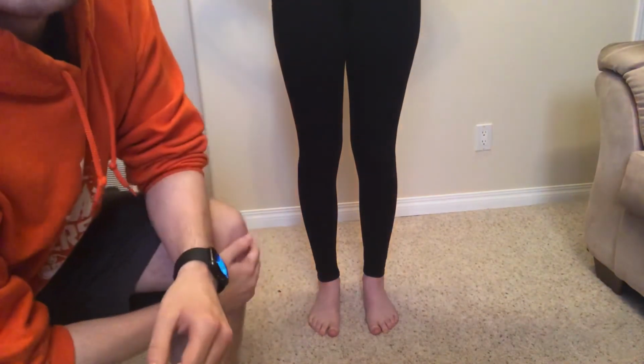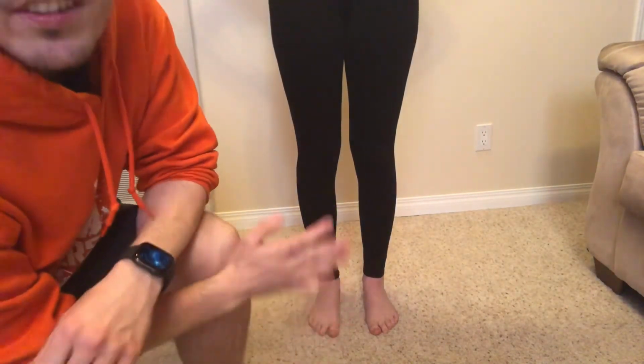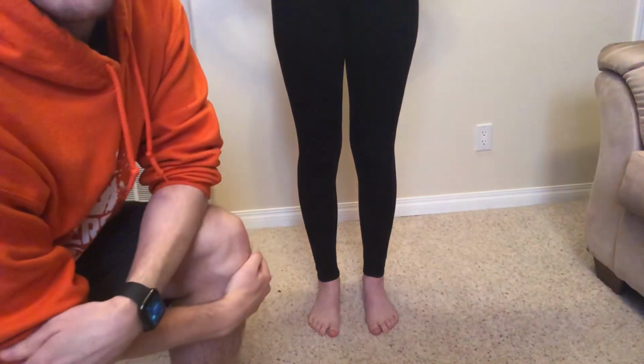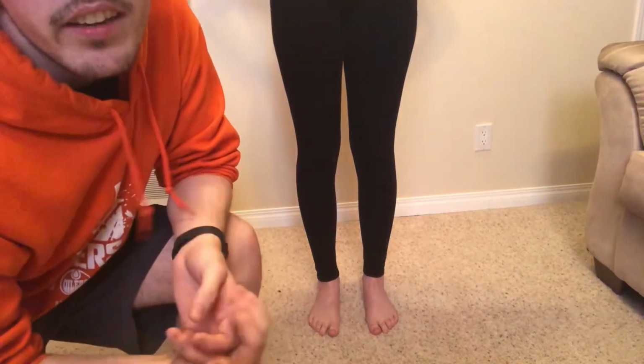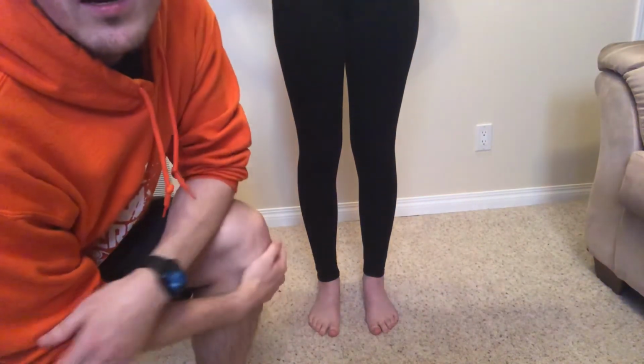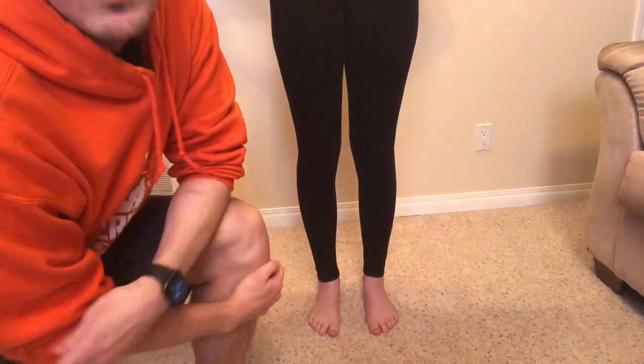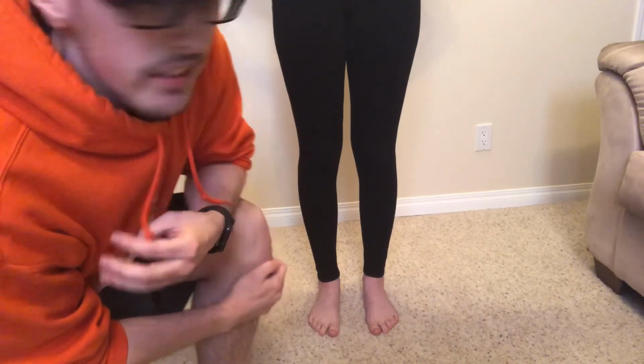Again, sorry for the camera angle, but this is the last assessment I'm doing, the STAR balance excursion assessment. So we're going to get the client to stand on her testing leg, squat down as far as she can control while keeping the knee aligned in neutral position. Then she's going to reach out with that opposite leg in the sagittal, frontal, and transverse planes while trying to maintain balance, keeping the knee in line with the second and third toes of the balancing foot. Then we can determine which plane of motion the client has the least control in.